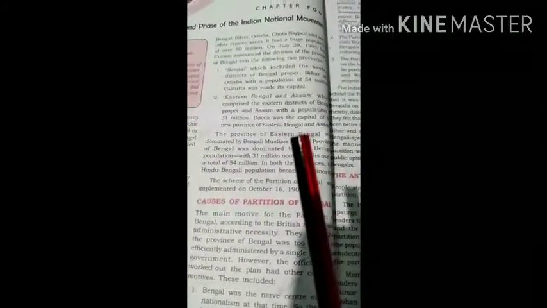The province of Eastern Bengal was dominated by Bengali Muslims. So on the eastern side, Muslim people were in huge population, and the province of Bengal was dominated by non-Bengalis, with 31 millions non-Bengalis out of the total of 54 millions.